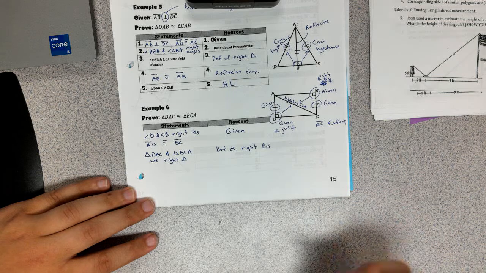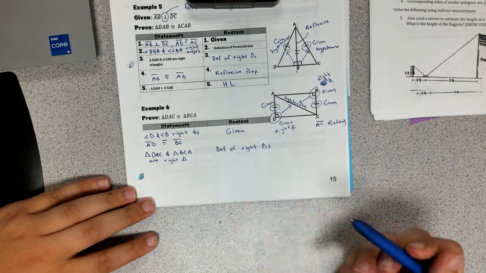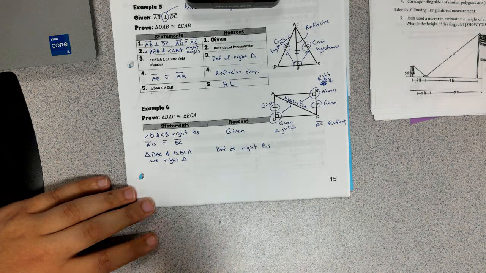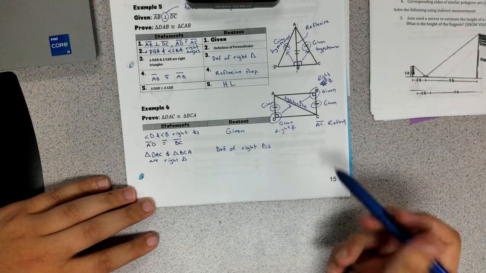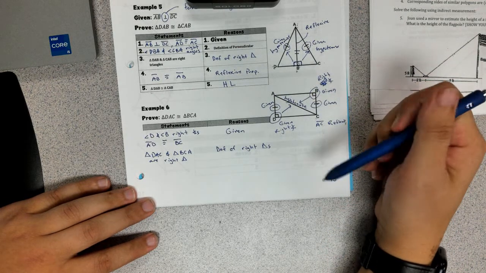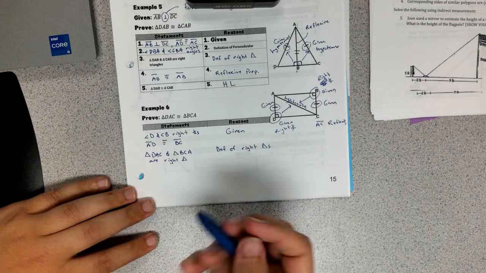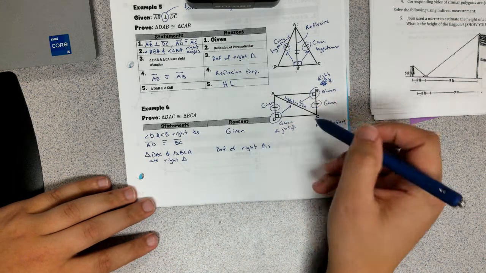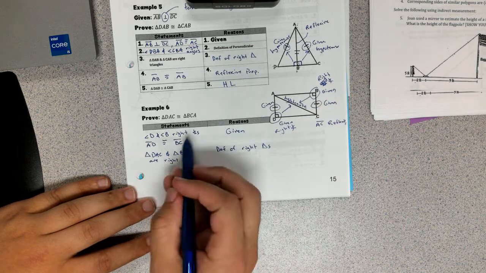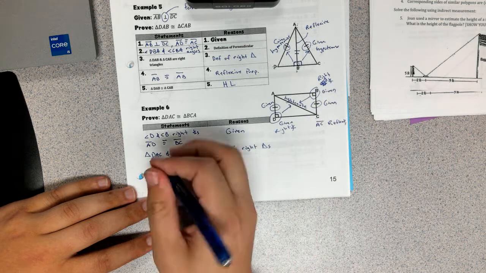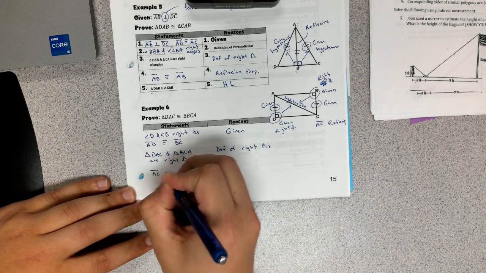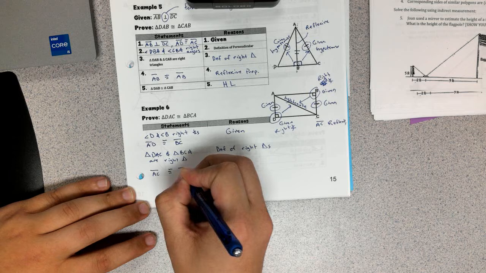Okay? Similar to the example we did above, once we knew there was right angles, we could say the triangles are right triangles. And if they're right triangles, then they have a hypotenuse and a leg. And so now our reflexive property is going to come into play because we already have our leg, so we just need the hypotenuse in our proof. So we can say segment AC is congruent to segment AC.